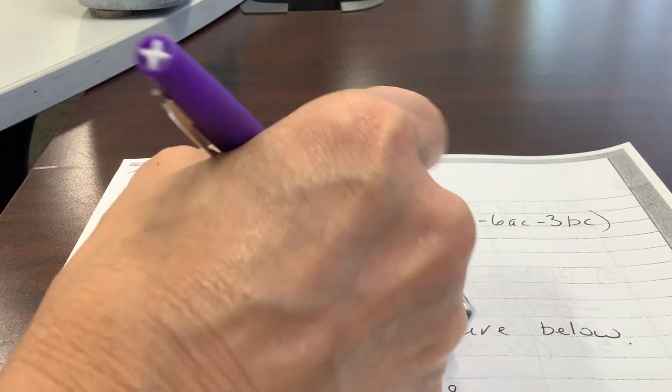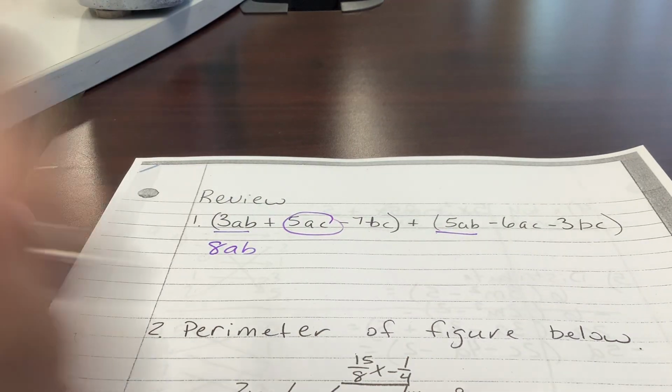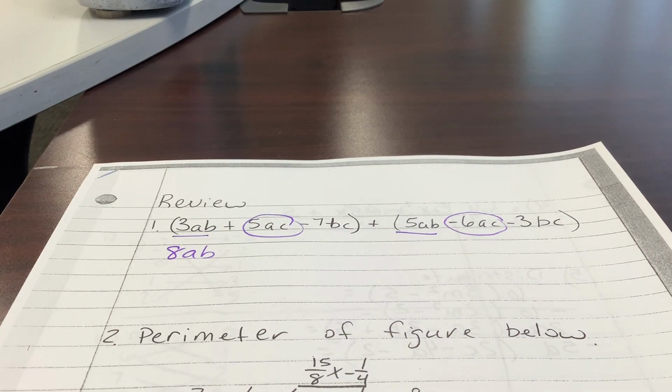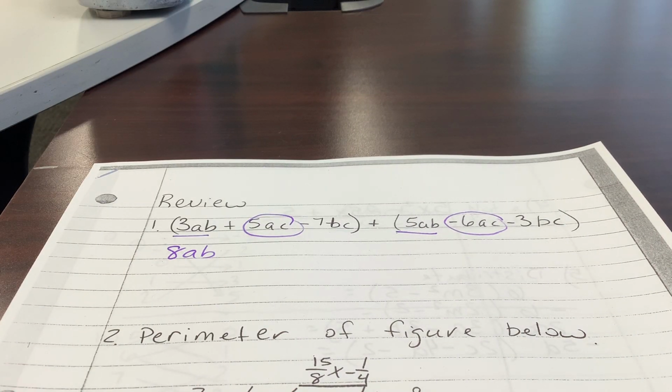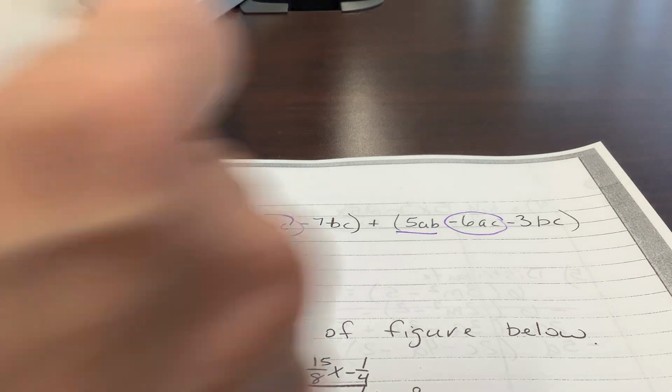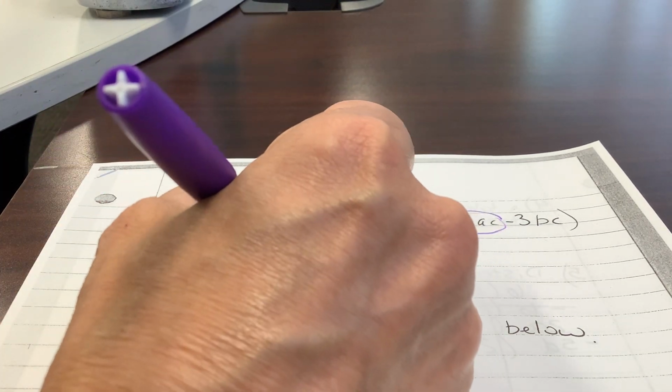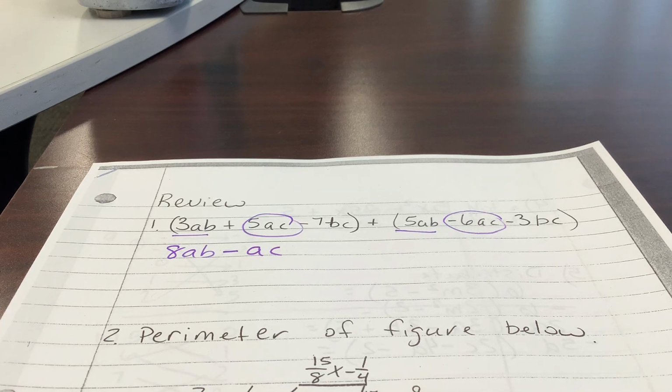5ac minus 6ac equals a negative 1. So you just do 5 minus 6. Negative 1ac. Now the 1 is not necessary. If you do not have a 1 in front, it's still the same.